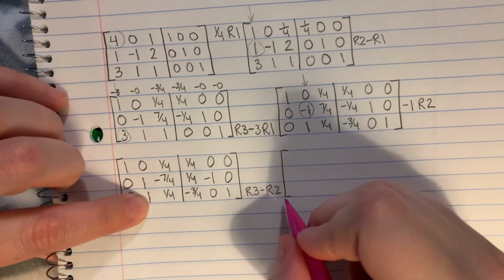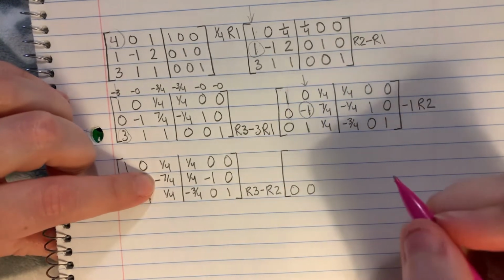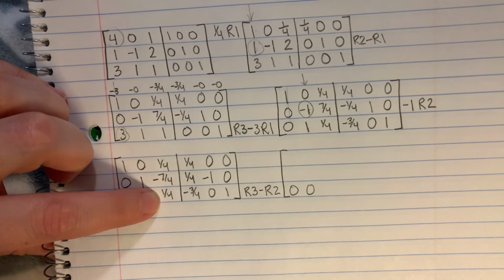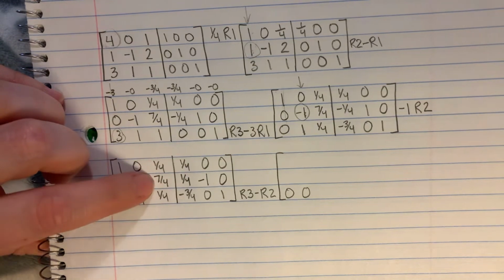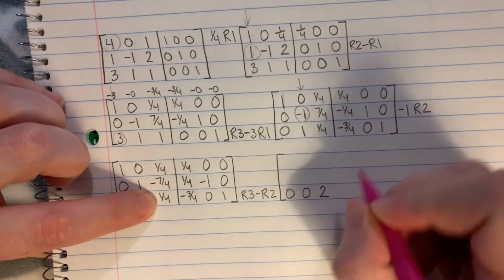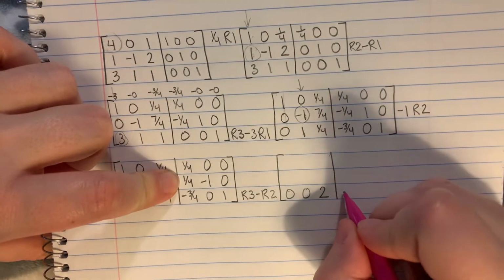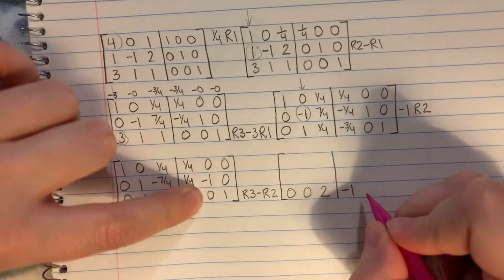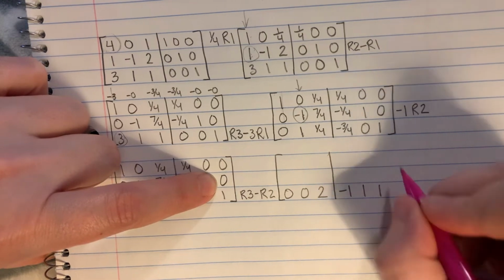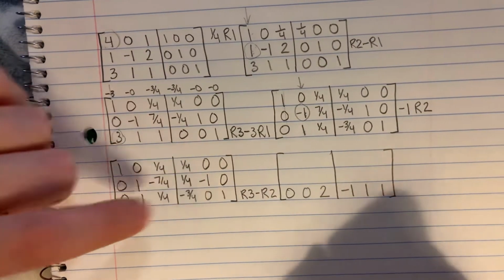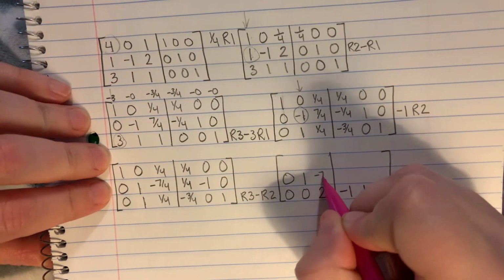Okay, so row 3 minus row 2 is going to give me 0, 0, 1/4 minus a 7/4. So if I take 1/4 and I subtract away a negative 7/4, that means I'm actually adding 7/4. So 1/4 plus 7/4 is 8/4, or just 2. And then I've got a negative 3/4 minus another fourth gives me a negative 1. 0 minus a negative 1 is positive 1, and 1 minus 0 is 1. So that one ends up kind of weird. Just be careful with those fractions again. 0, 1, negative 7/4.